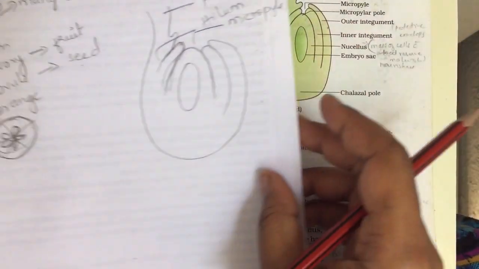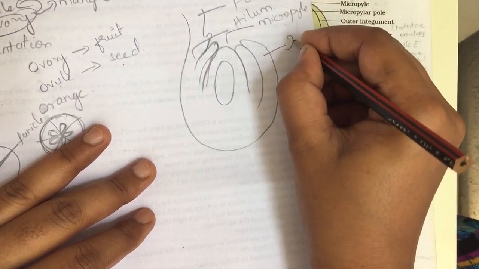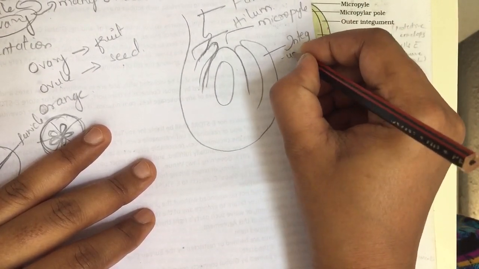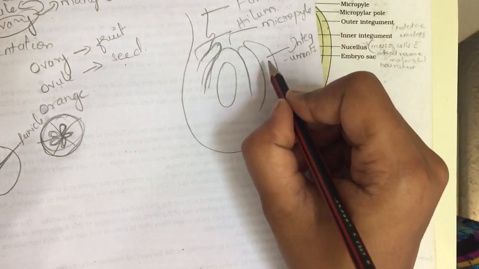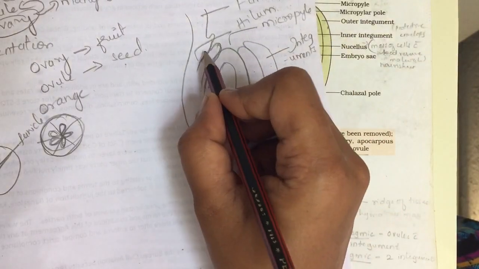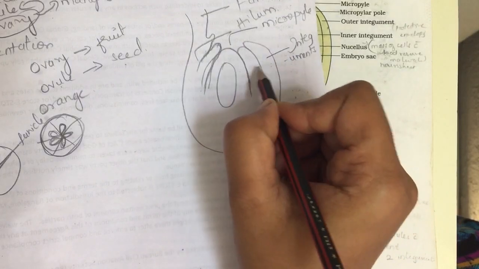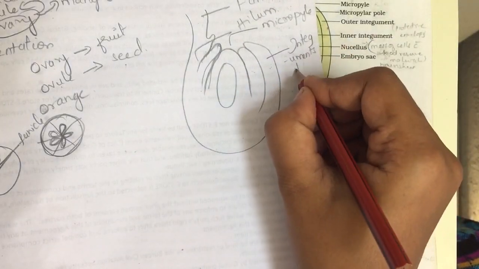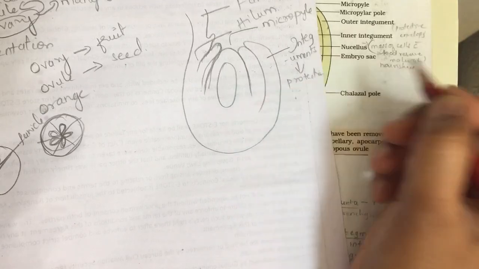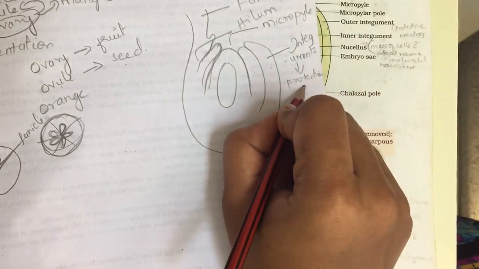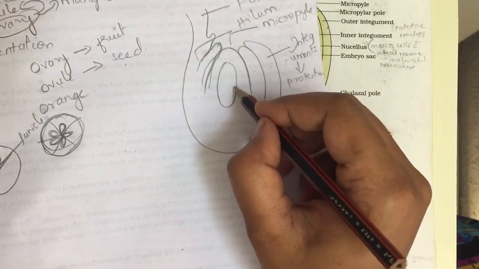If we show it here, these are the integuments. How many integuments? Two integuments are there, 1, 2 and 1 and 2. These are the two integuments and here also two integuments. What is their function? Their function is protection. For whom is it protecting? It is protecting the embryo sac.